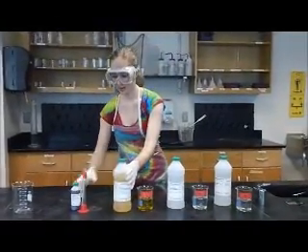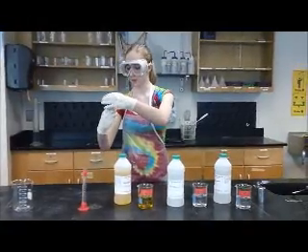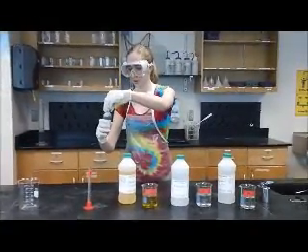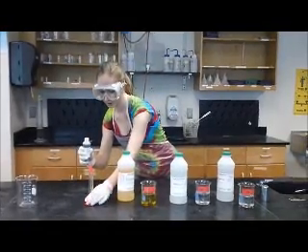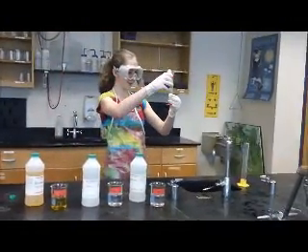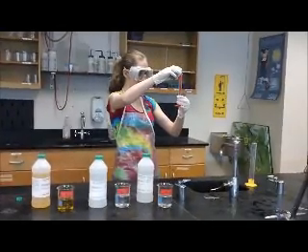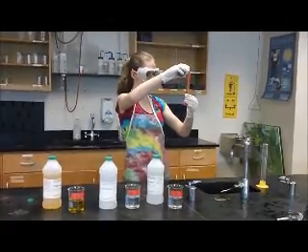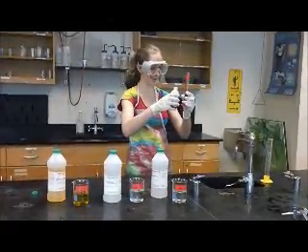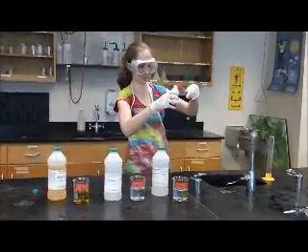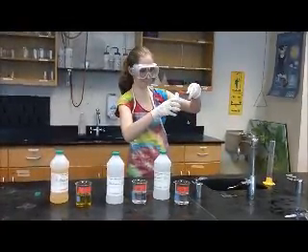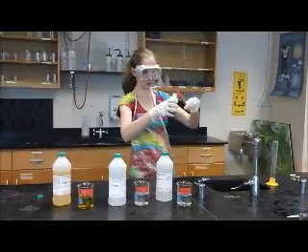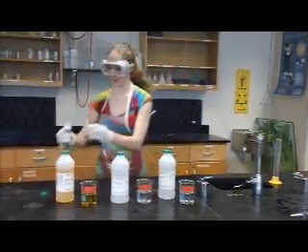And then you only need 9 milliliters of the ferroin solution, because it's an indicator and you don't need as much of it. Okay. And there's the ferroin. So now that we have everything all measured up, now we're ready to start the reaction.